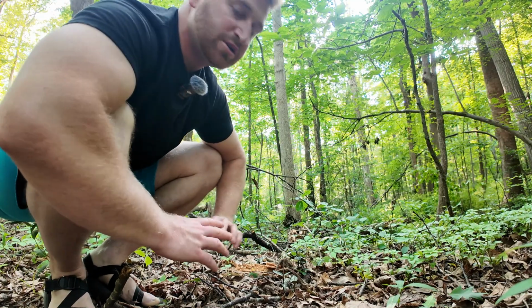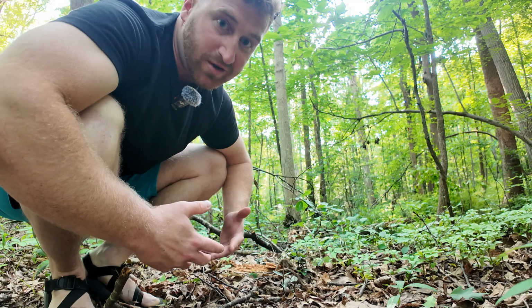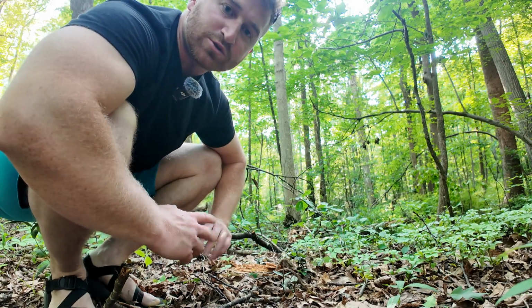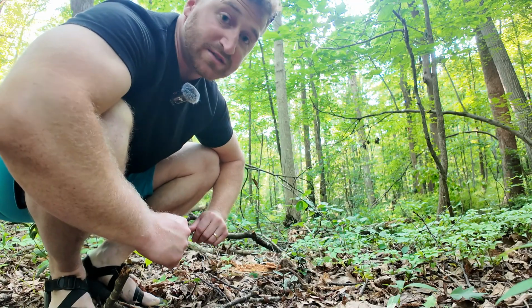We've got a small patch here, so I'm not going to eat it, and it's kind of close to a trail, so you always got to be careful with dog urine, things like that. But I'll leave it be. But it's a really cool treat to see. And guys, just the myriad different uses, this truly is a Renaissance plant.